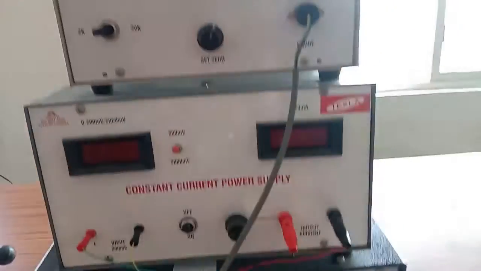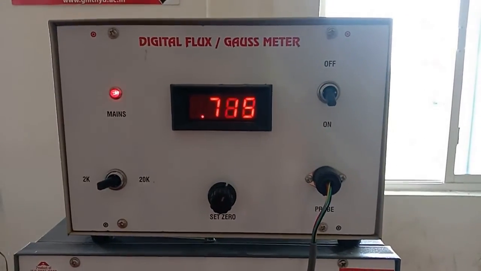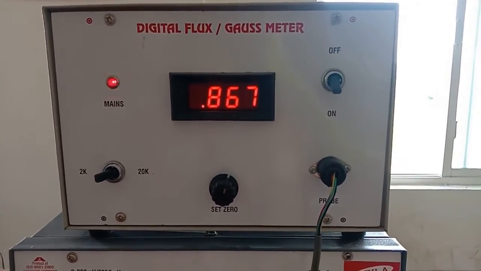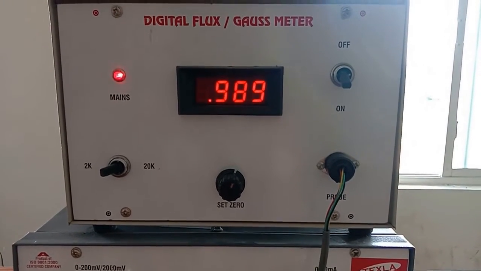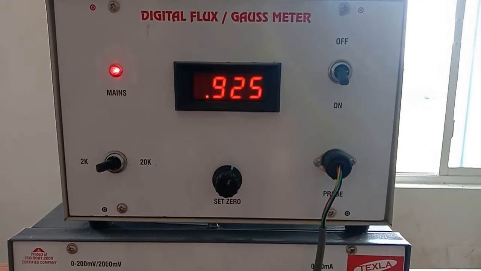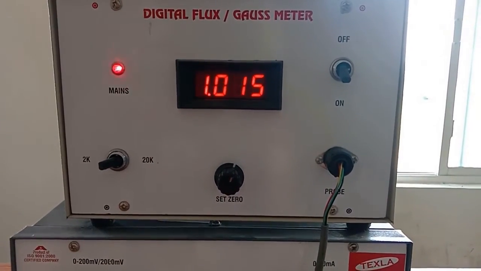You can see that the flux meter is showing more and more Gauss. Now I will set it to 1000 Gauss because in this experiment I am using 1000 Gauss.